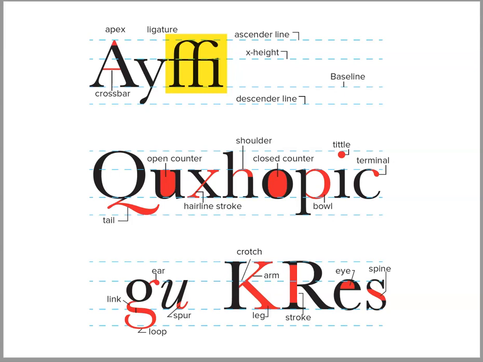Probably the most important thing on this page is the baseline. And the baseline is that invisible line on which type sits. Everything is measured from that baseline. So it's really kind of the most critical recognition when you look at a page.